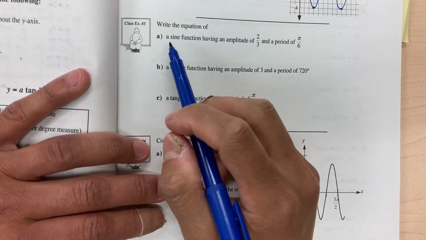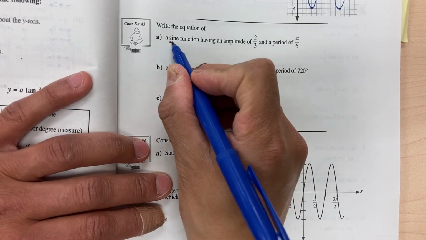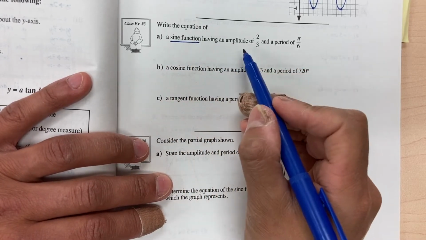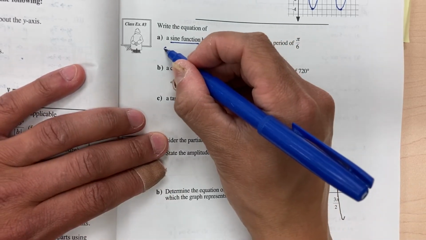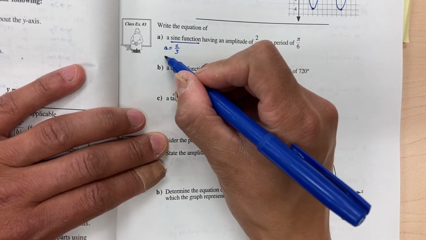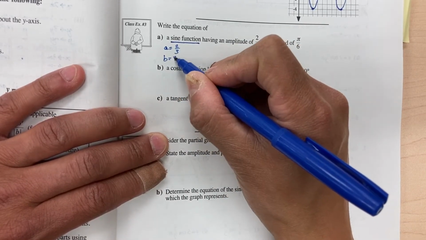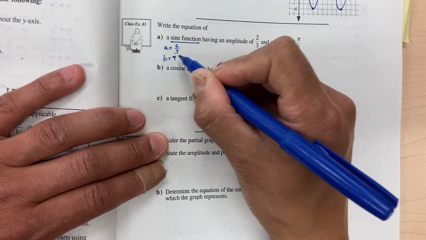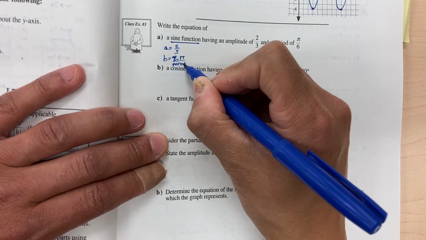In class example number 3, we want to write the equation of a sine function having an amplitude of 2/3 and a period of pi over 6. So first of all, the a value here is 2/3. And the b value is something we're looking for, but the b value is equal to 2 pi divided by period.